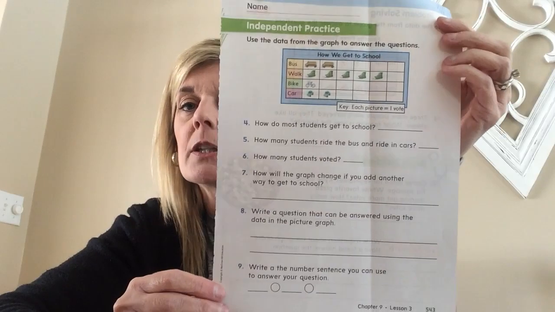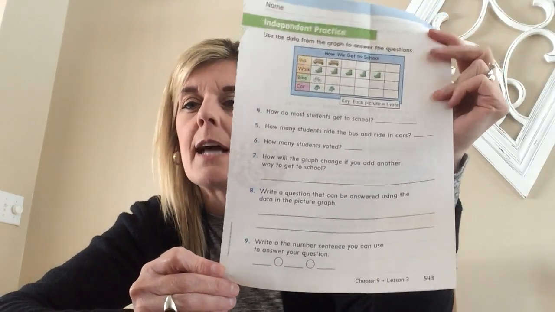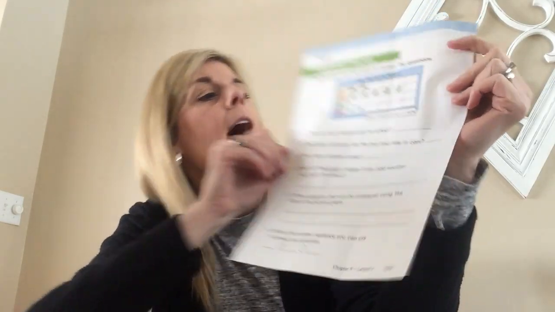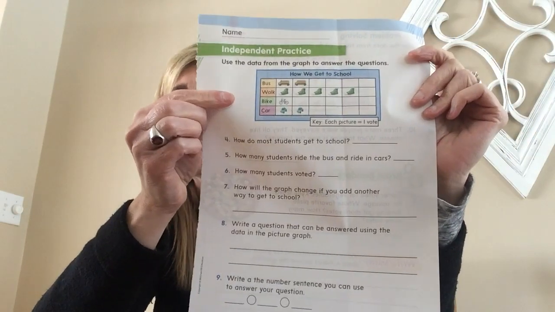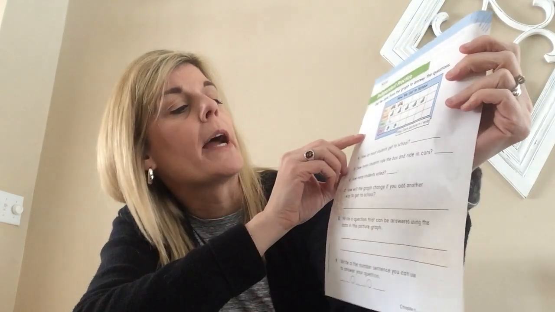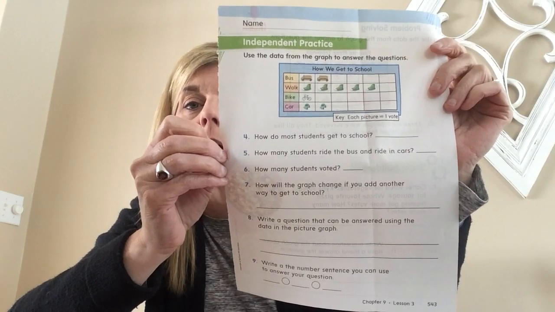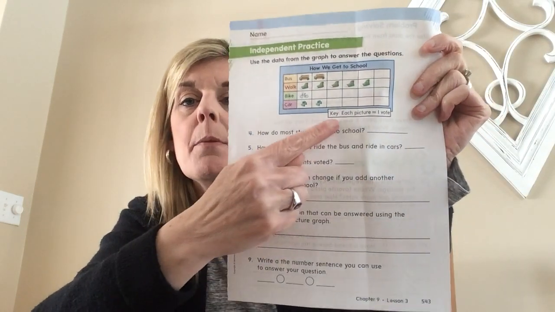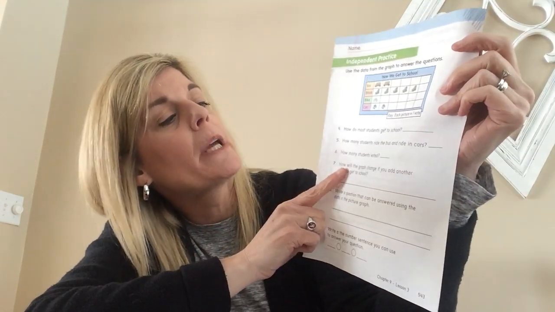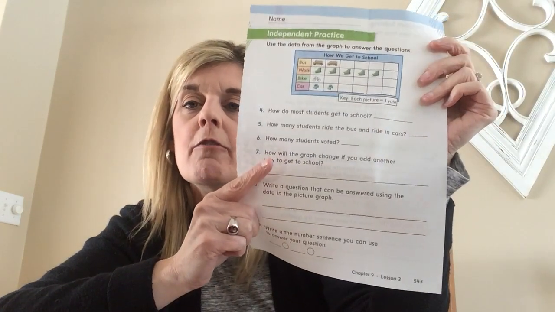Good work. All right, today, here is your independent practice page, and it looks like it's a lot, but really it's not that hard. Today you have to use data from the graph to answer the questions. And your picture graph is how we get to school. So we ride a bus, we walk, we bike, or we take a car. And remember to look at the key at the bottom. It says each picture equals 1 vote.